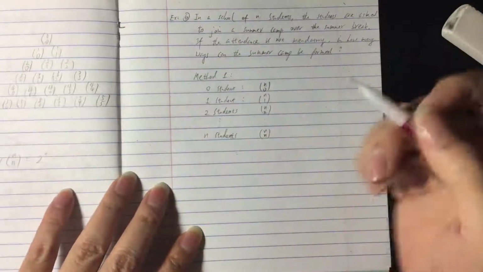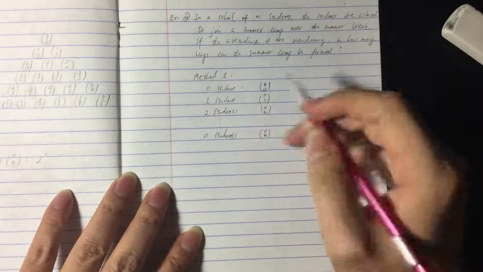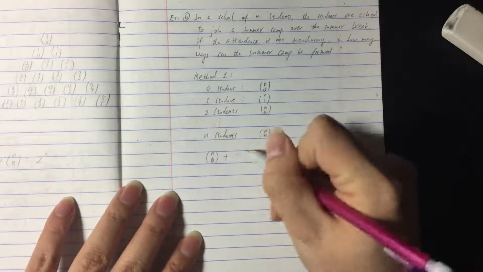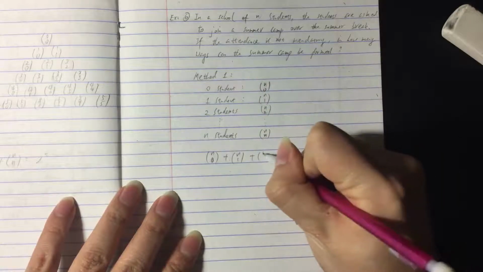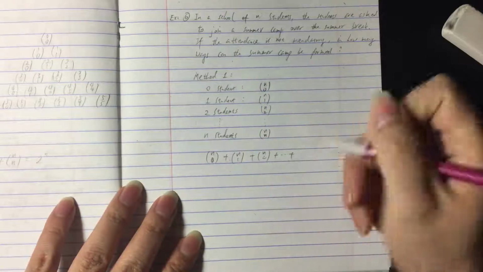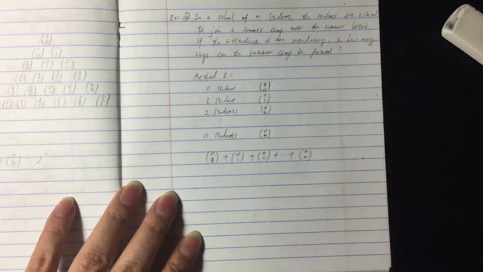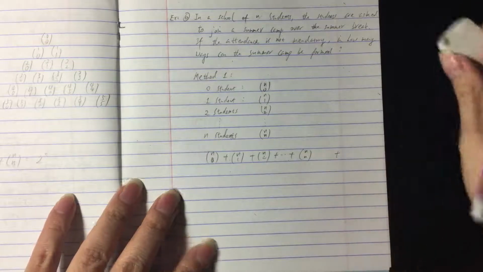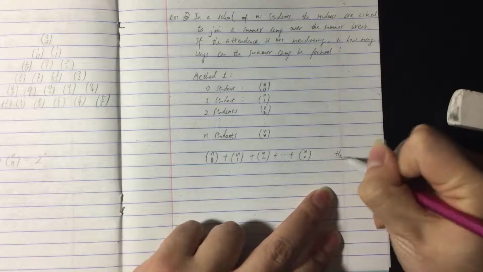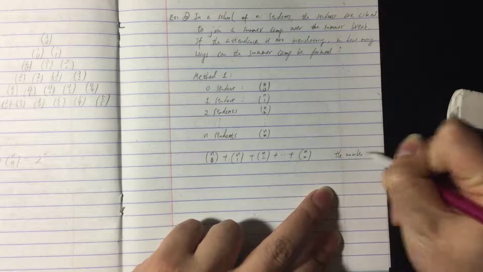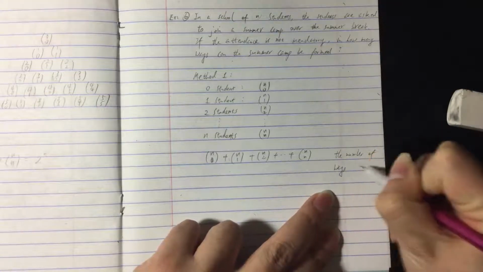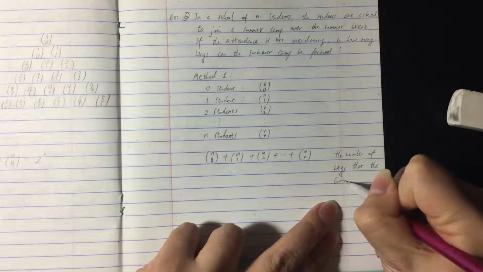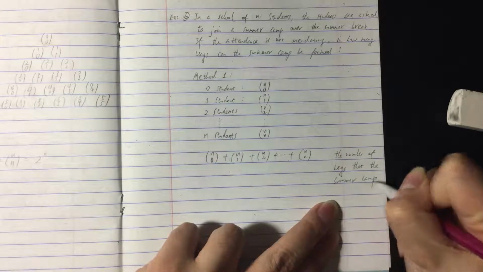Since that's all the cases, the number of ways of forming the summer camp is found by adding them up: n choose 0 plus n choose 1 plus n choose 2, up to n choose n. That represents the number of ways that a summer camp can be formed.